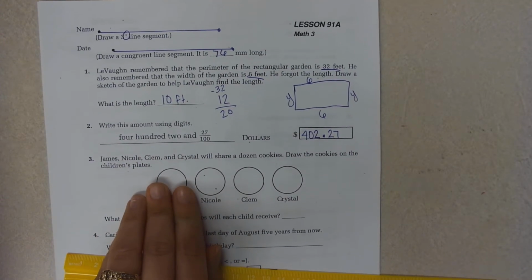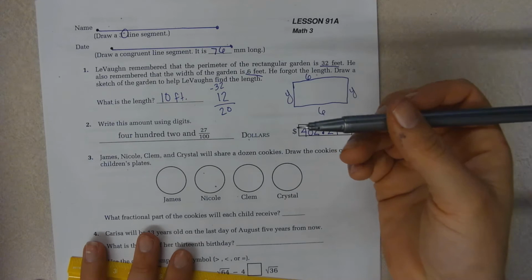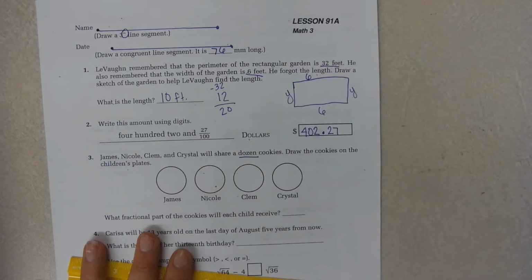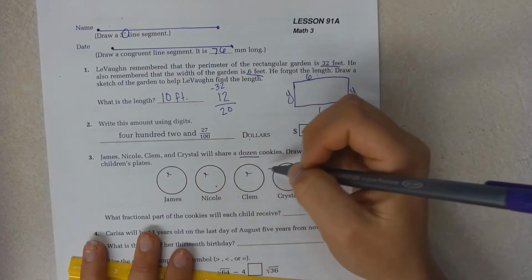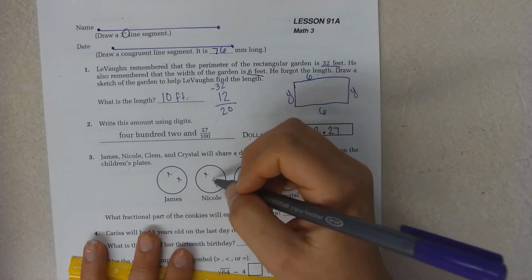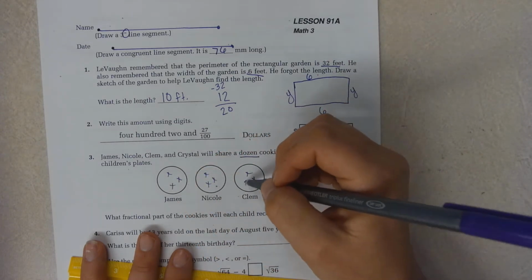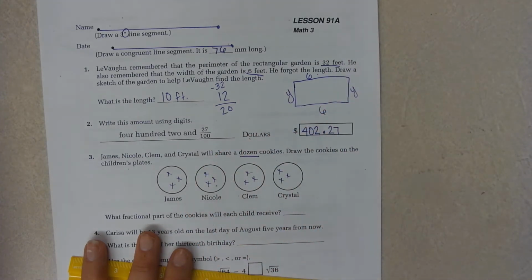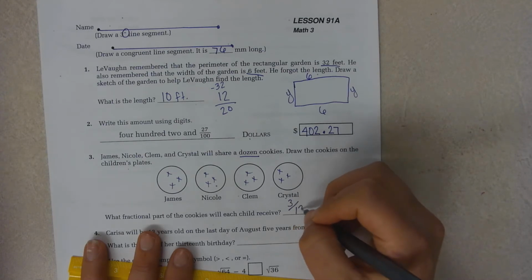James, Nicole, Clem, and Crystal will share a dozen cookies. Draw the cookies on the children's plate. So a dozen is 12. 1, 2, 3, 4, 5, 6, 7, 8, 9, 10, 11, 12. What fractional part of the cookies will each child receive? 3 out of 12.